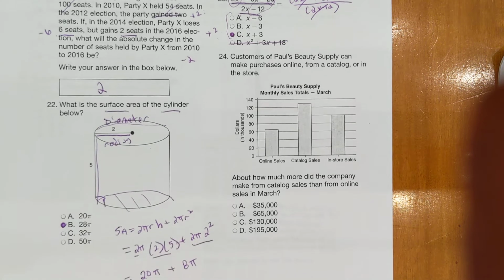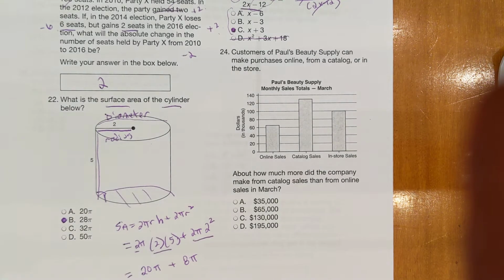24. Customers of Paul's Beauty Supply can make purchases online from a catalog or in the store. About how much more did the company make from catalog sales than from online sales in March?